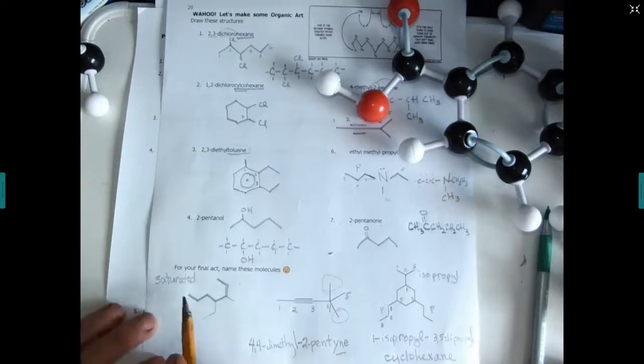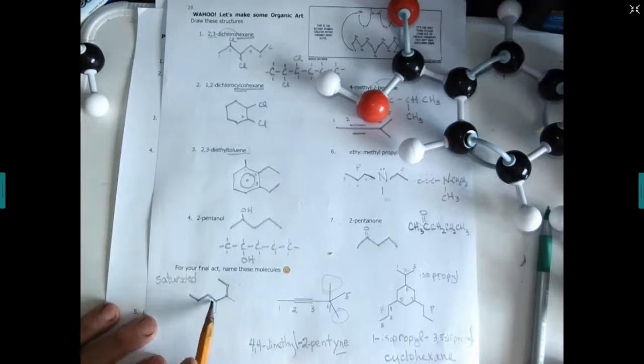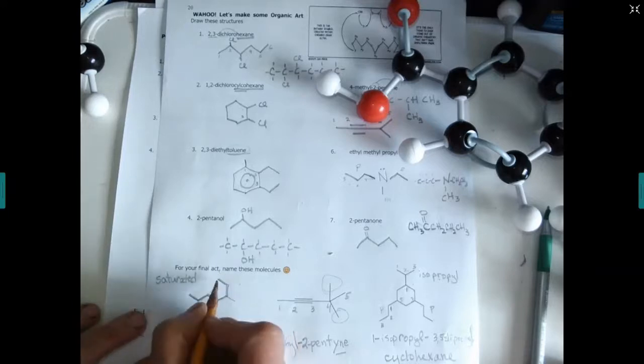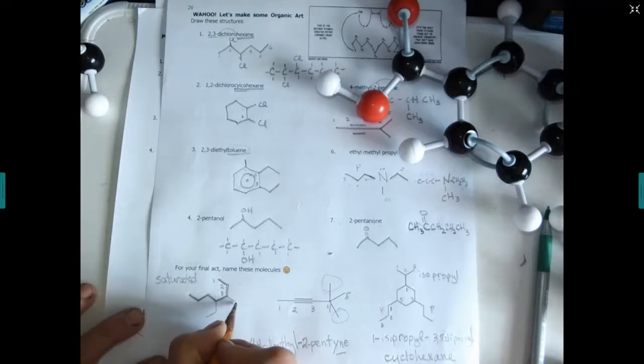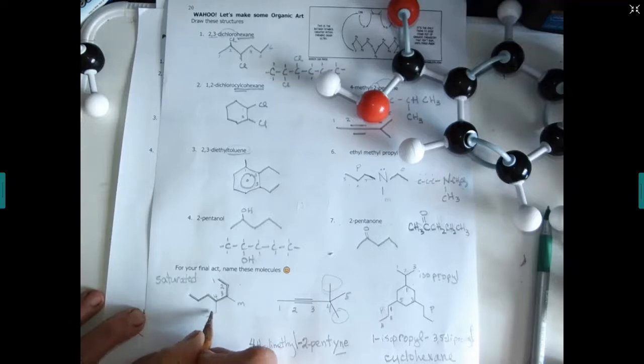And we start numbering number 1 at the end that has something coming off of it closer. So if I started over here, 1, 2, 3, 4, I don't get a side group until 4. That's why I'm going to start up here, 1, 2, 3, because this is my methyl. And then at number 4, this elbow is an ethyl because it's a 2 carbon group. And then 5, 6, 7.